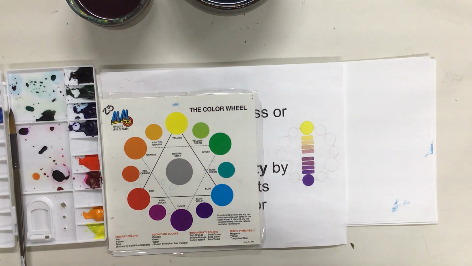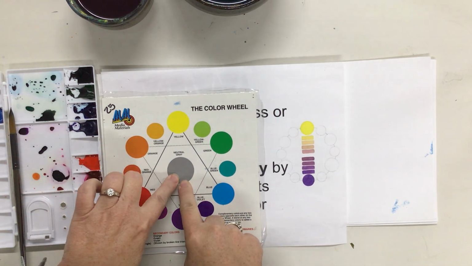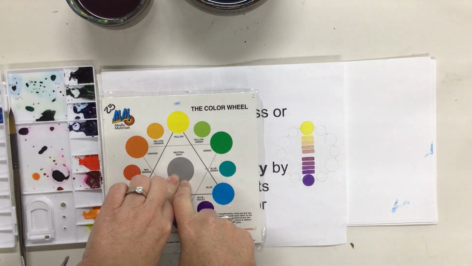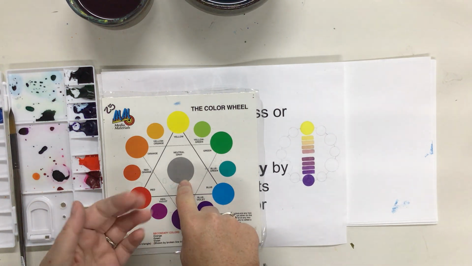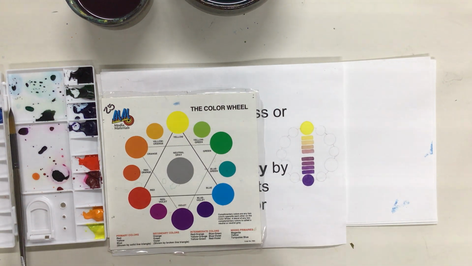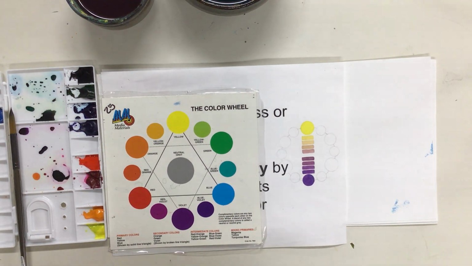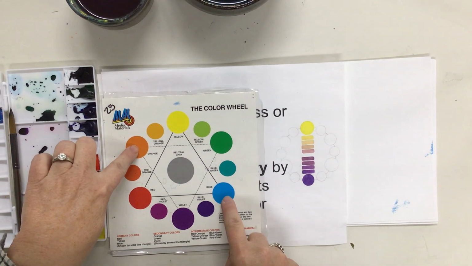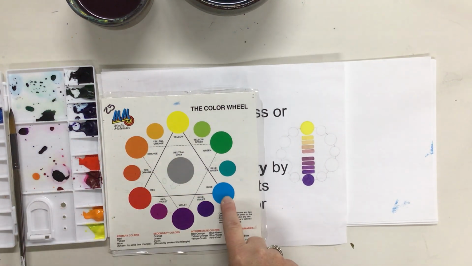Eventually, these complementary colors mix with each other to create a neutral. They will create a gray, a black, a brown. It's why you don't need to purchase those colors of paint. You can create a range of them by understanding complementary colors.